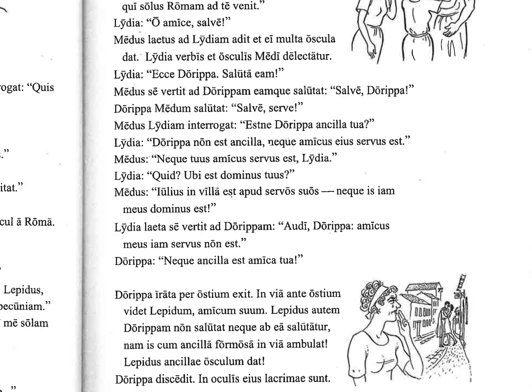Now, obviously, she's still being a bit rude here. I think she's trying to be a little haughty, a little proud of herself because she's dating a rich guy. And so she calls Medus a slave. Medus Lydiam interrogat. Medus asks Lydia, Esne Doripa ancilla tua? Is Doripa your maidservant, your slave woman? And Lydia says, Doripa non est ancilla. Doripa is not a maidservant. She's not a slave woman. Neque amicus eius servus est. Nor is her boyfriend a slave.